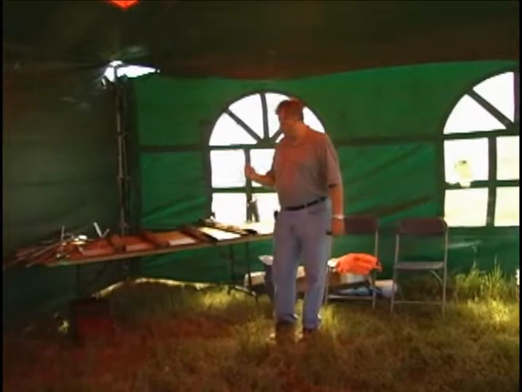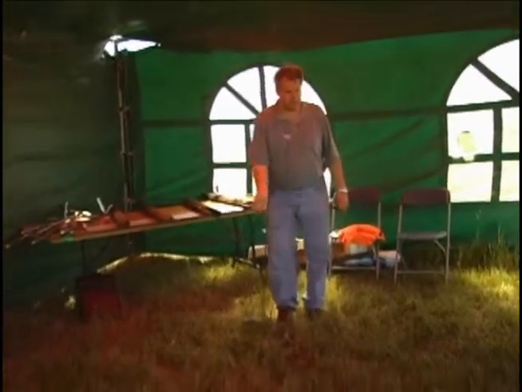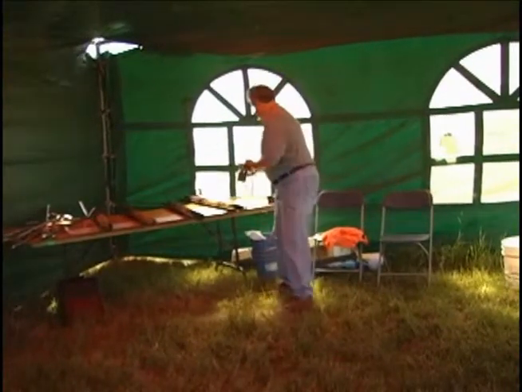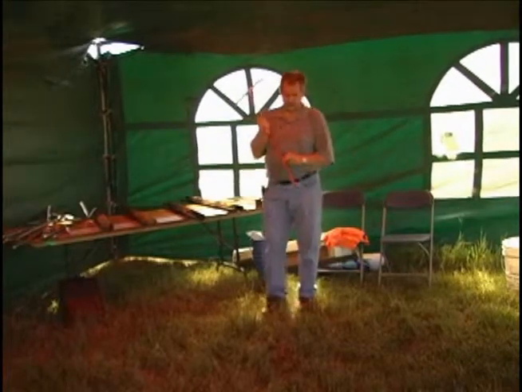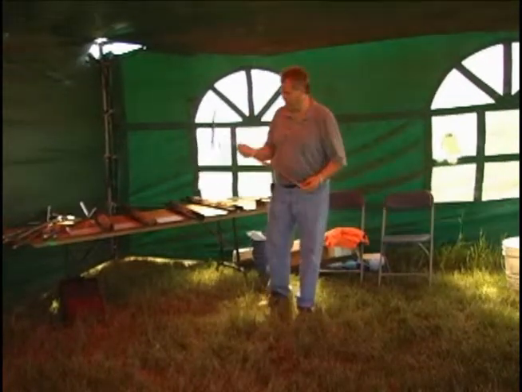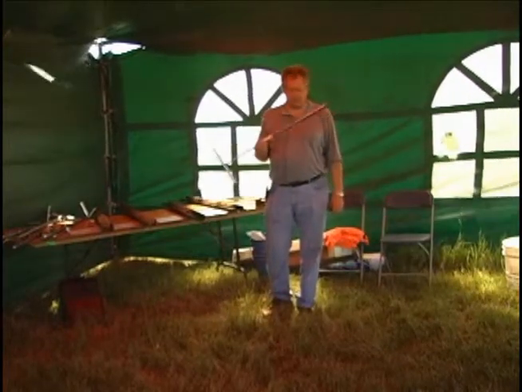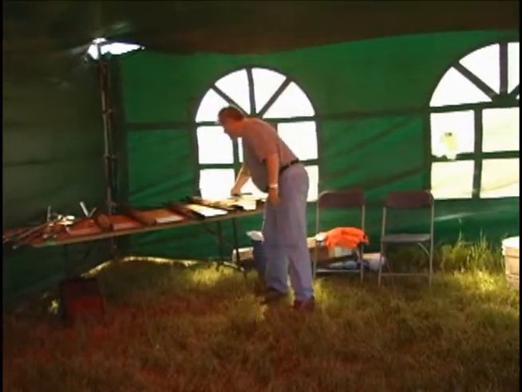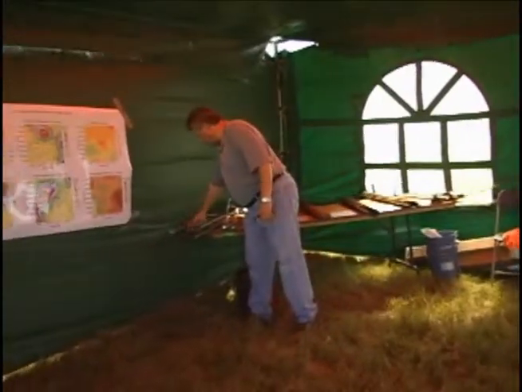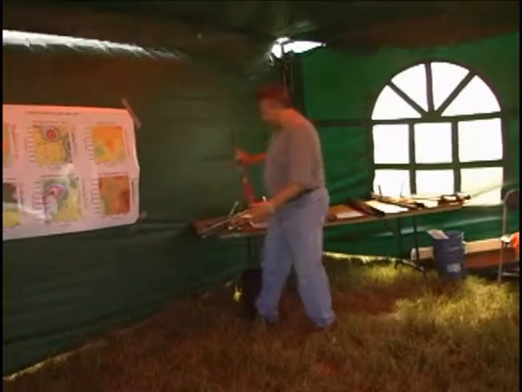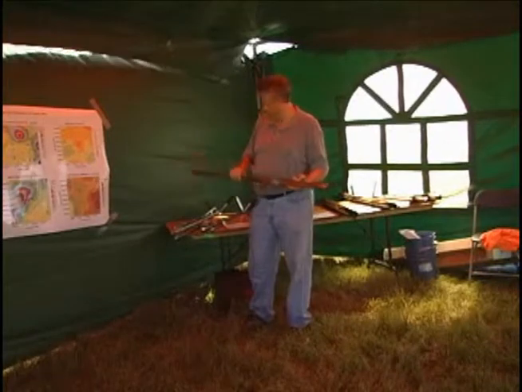Some simple samplers like this step-on sampler. Very easy to step in and take a sample and pull it out. Other core type samplers, much longer barrels, able to go much deeper. Still, when you're dealing with things like rocks and that sort of thing, you still may run into difficulties with that. We have samplers to help push them in much deeper.